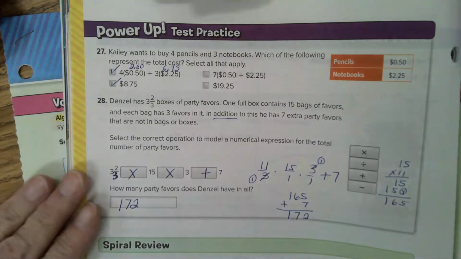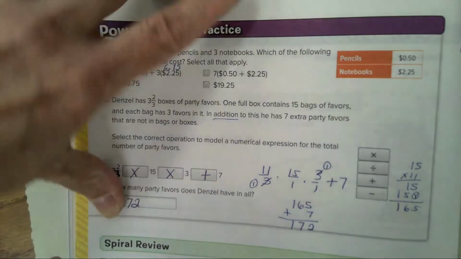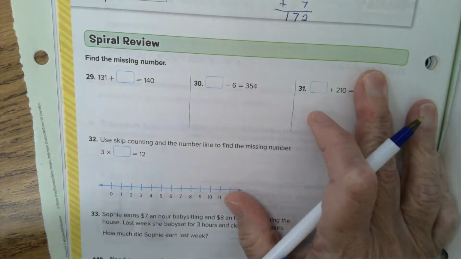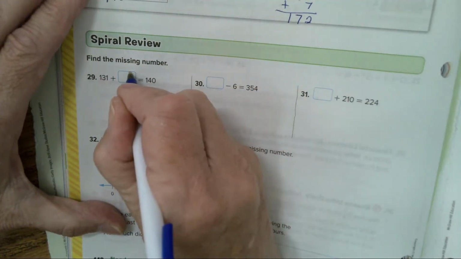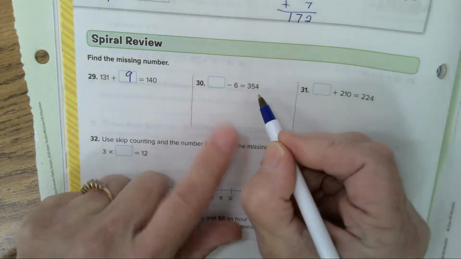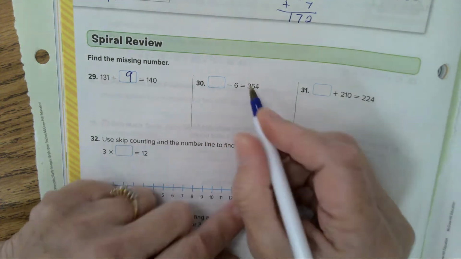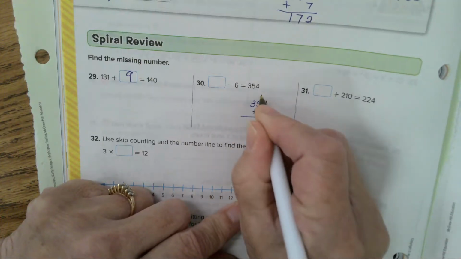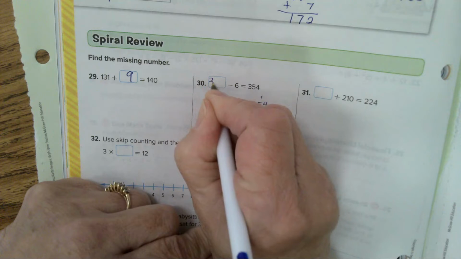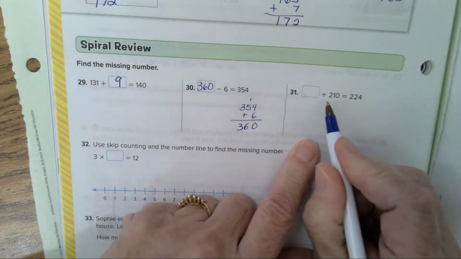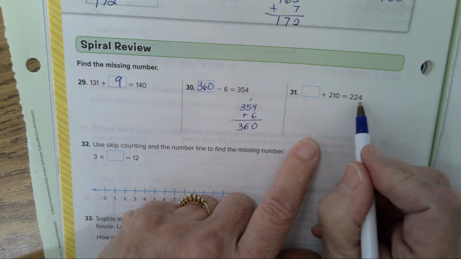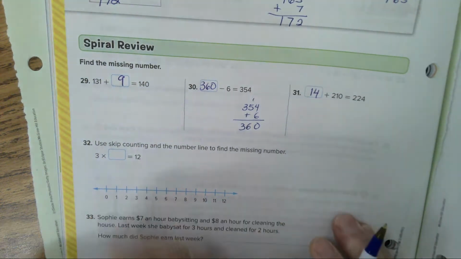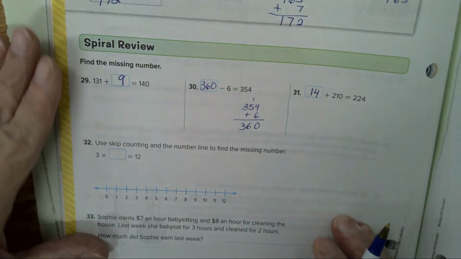Now let's go and look at 29 to 33, finding missing numbers. All right, in number 29, 131 plus what is 140? Well, this is easy, 9. Here, this one's a little harder. What minus 6 is 354? Well, if you take 354 and add 6, you're going to get the answer of 360. Here, what plus 210 is 224? Well, 14. You could probably do that one in your head. If not, 224 minus 210 will give you the answer 14.